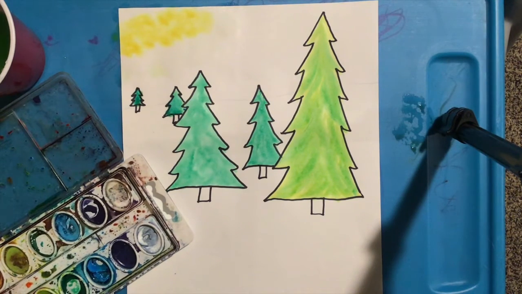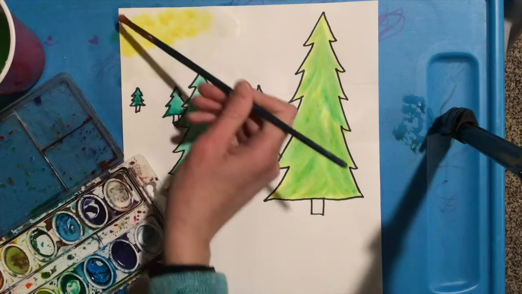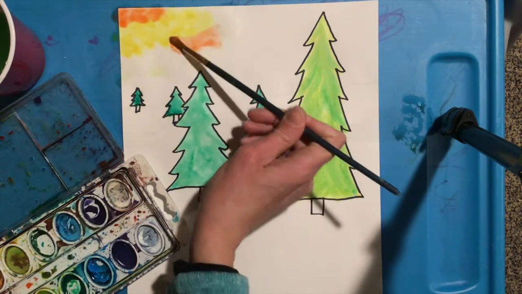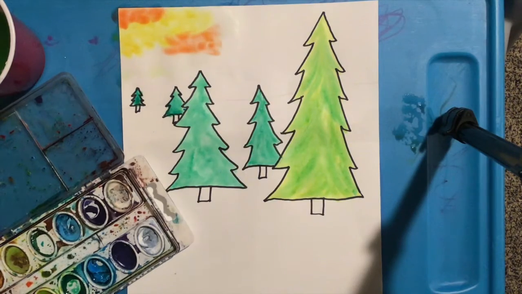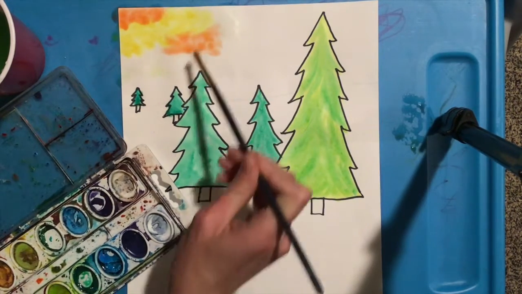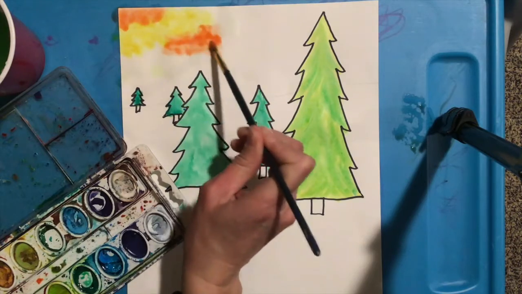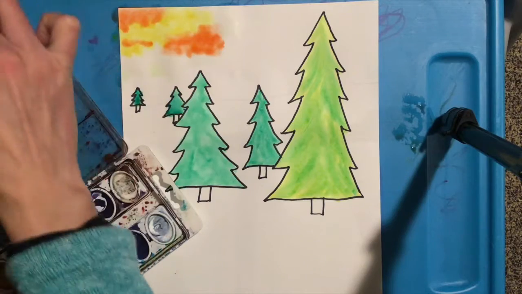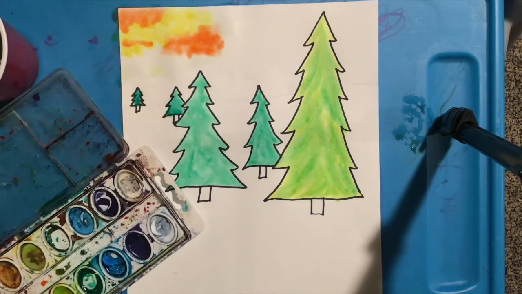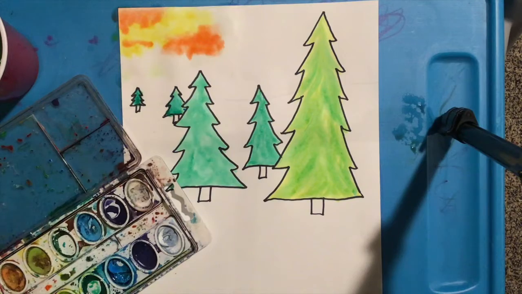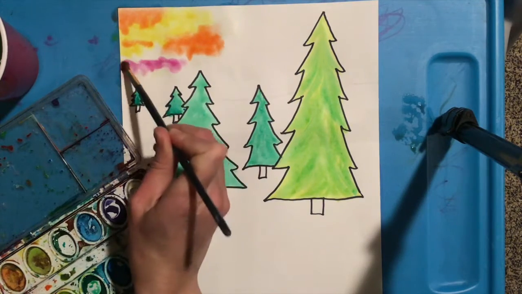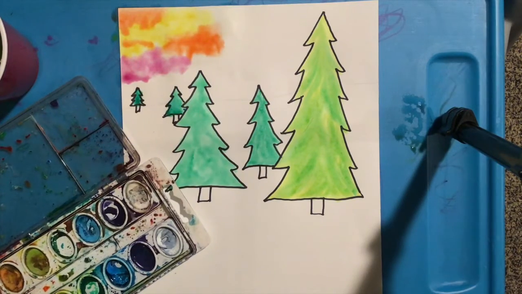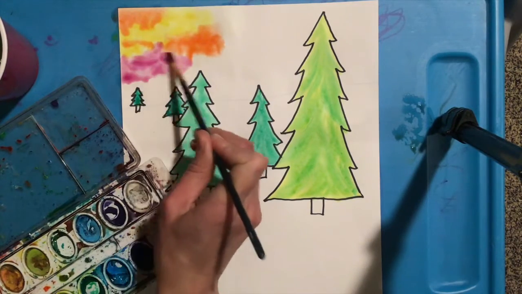I'm also out of red paint. The magenta can be used along with the warm colors, and that's what I'm going to do rather than my red. Now my orange there is not very vibrant, so I'm going to stir it up a little bit more to just make it a little brighter. And then I'll get some of that magenta. Okay, and I would keep on doing that throughout the entire sky.